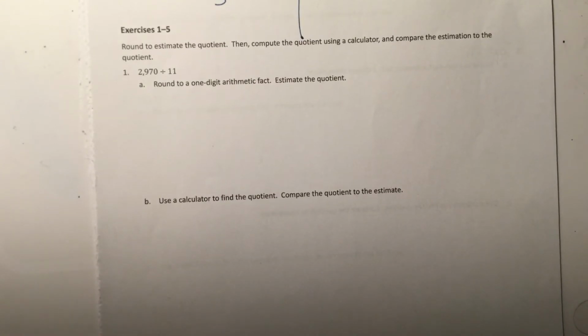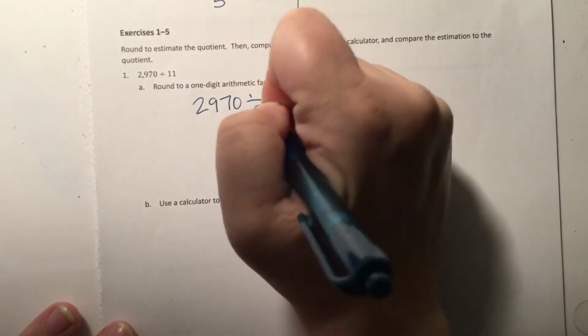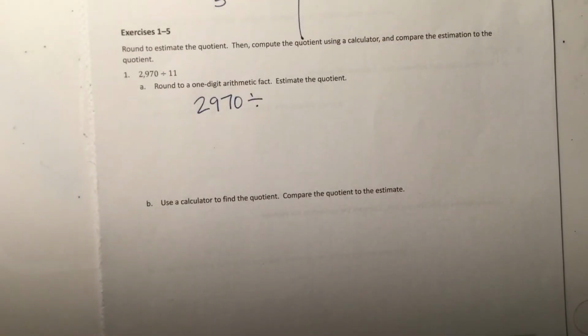So if we look at our directions here, it is round to a 1-digit arithmetic fact. Arithmetic is a number, okay? 1-digit number, okay? Estimate the quotient. So if we have 2,970, that's our first one, right? 2970. We're dividing that by 11.